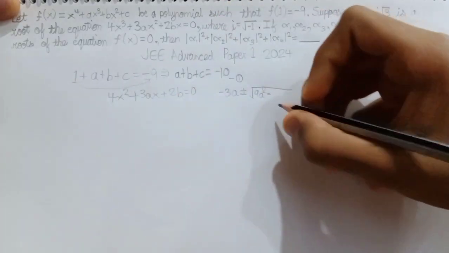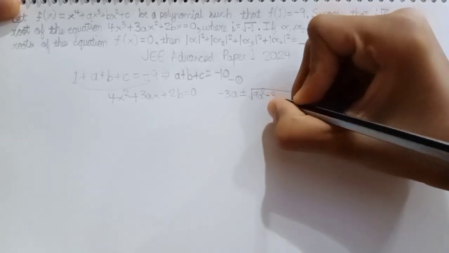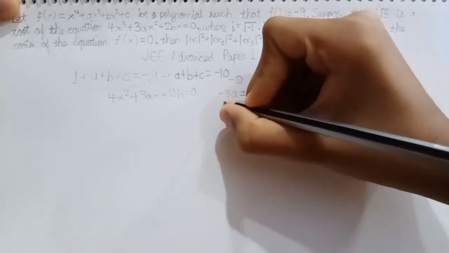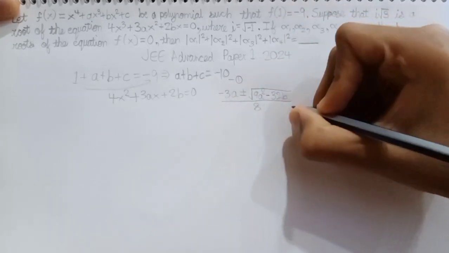We have 32b, but since it's minus 4ac, we'll have minus 32b, by 2a, which is 2 into 4, which is 8.